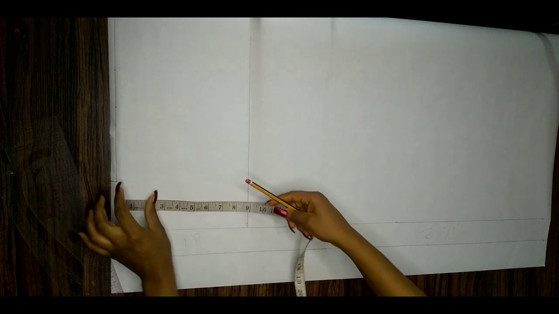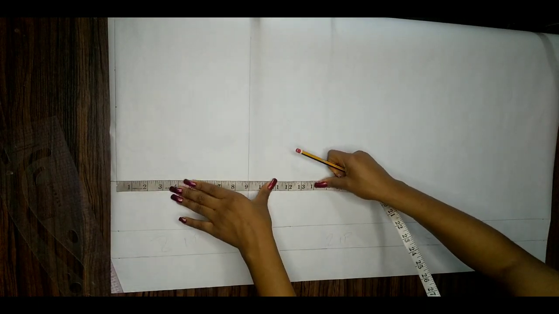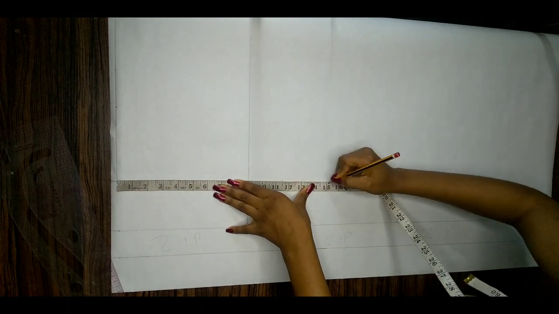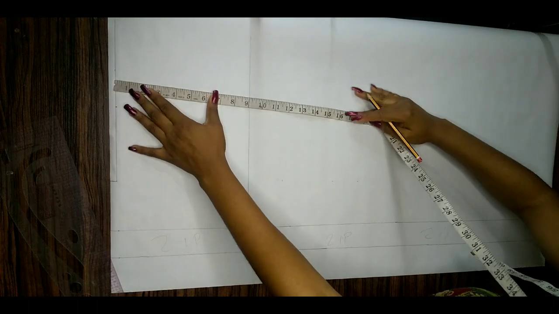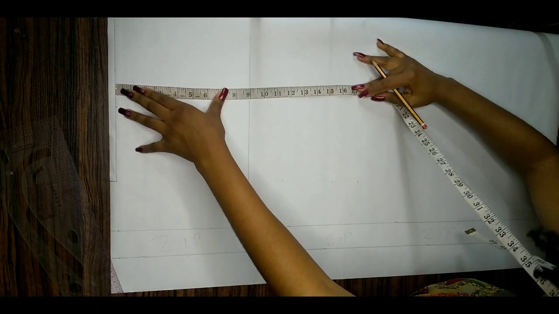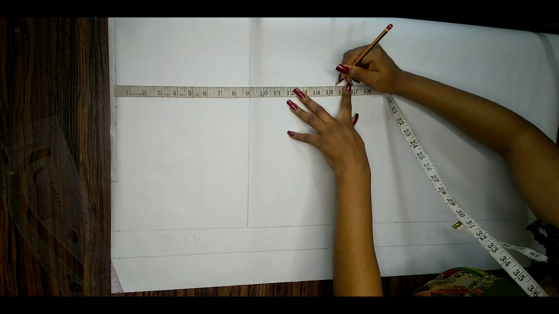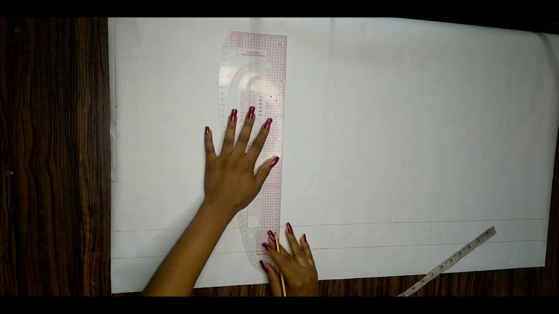The next line we want to get is our shoulder to our bust line, or it's called shoulder to nipple. So just how I'm placing my tip, also place yours like that. So I'm getting my shoulder to my bust, shoulder to my under bust, my shoulder to my half length. Now I use my ruler to draw those lines.